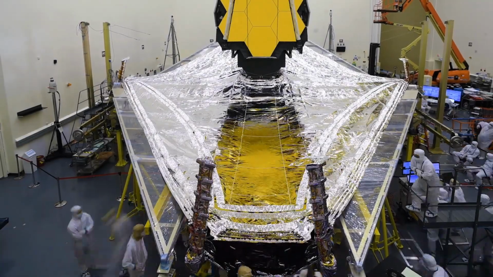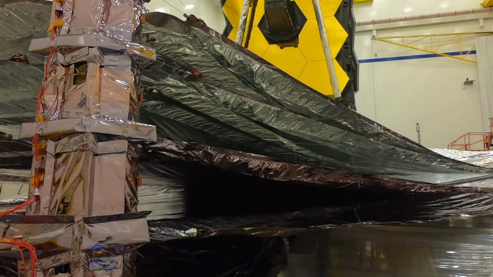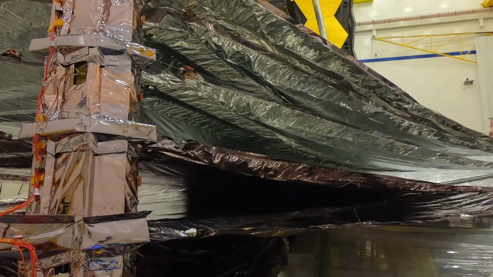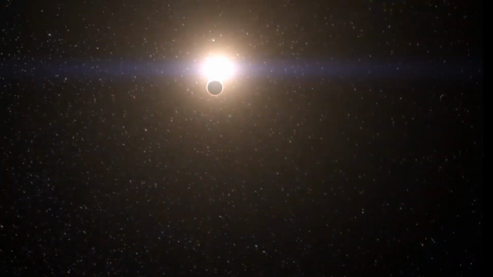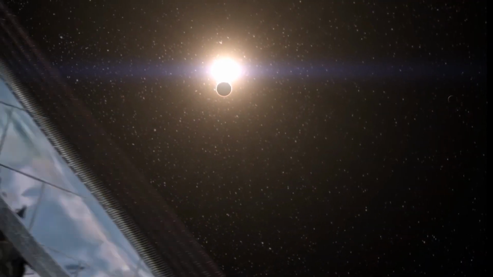Getting this cold is done with the help of the largest sun shield ever flown, a 5-layer, tennis court-sized sun shield that blocks heat from the sun, earth, and moon.